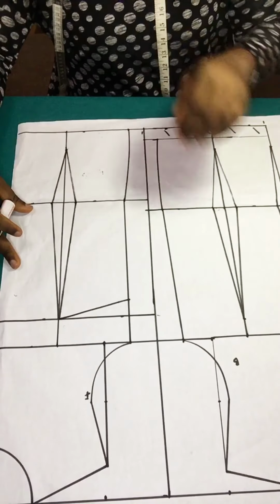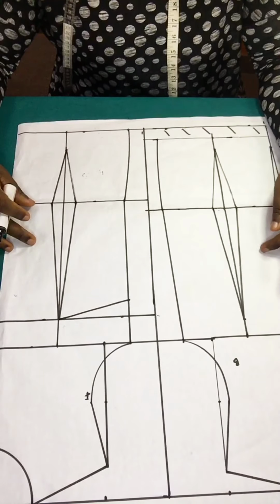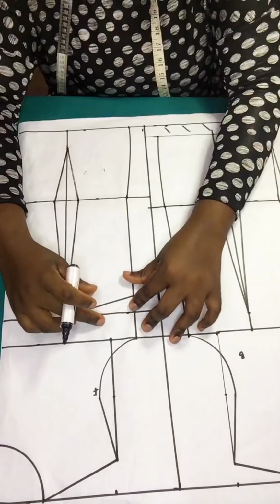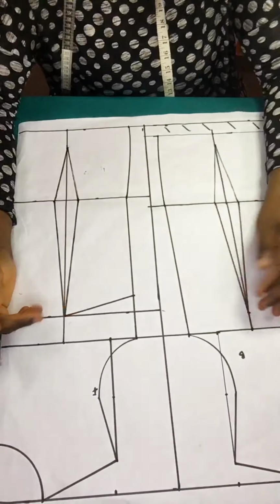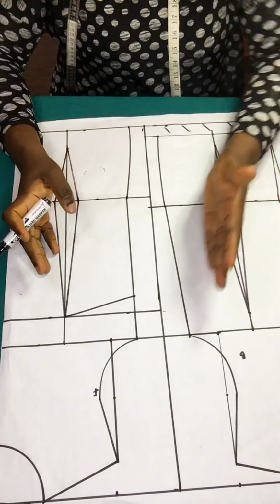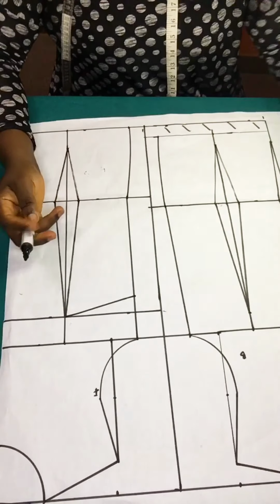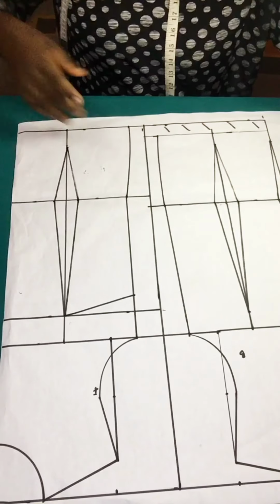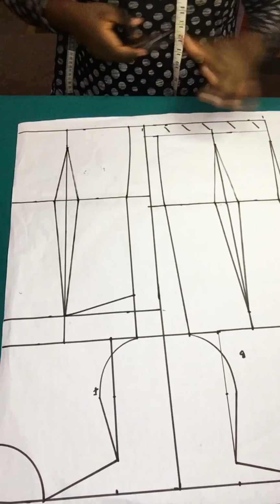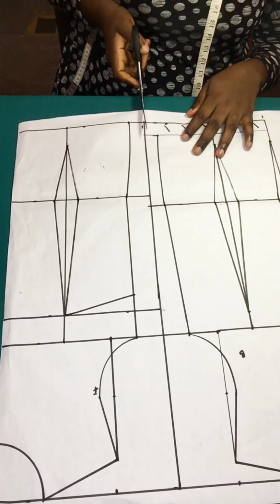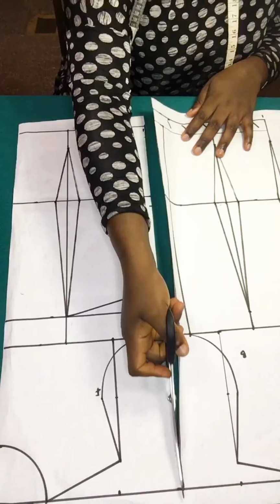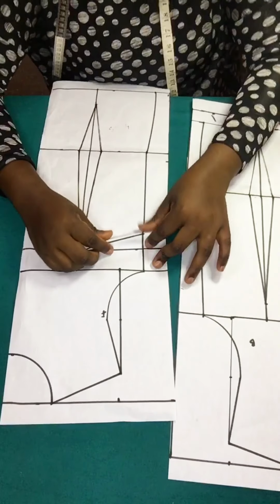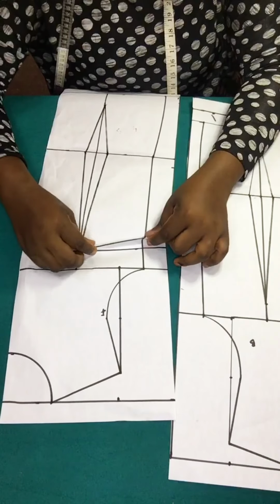Now, as you can see, the front is longer than the back. In order to make them equal, you will close the bust dart, and once you close the bust dart, they will be the same thing. So now let's cut out the bodice. First of all, I'll cut through the straight line. When I cut through the straight line, I'll close this bust dart.